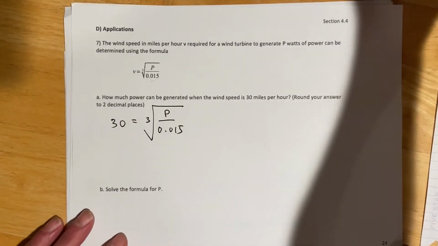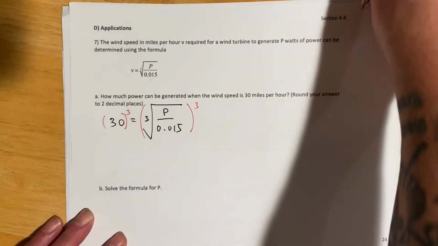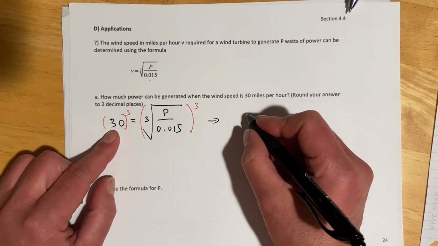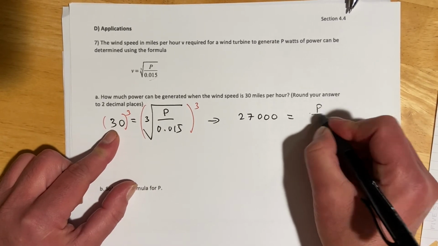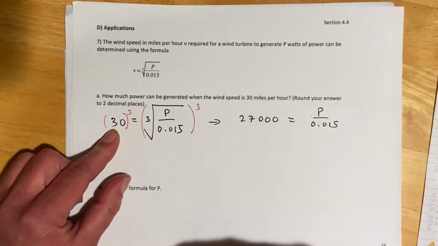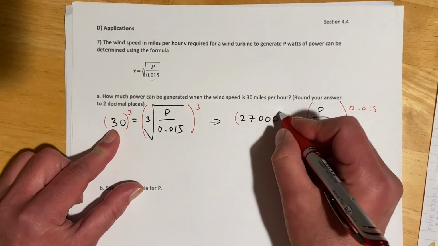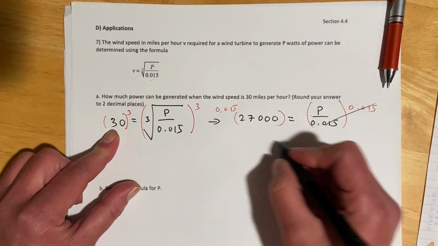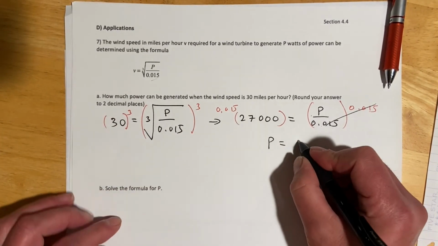So to solve that, we are going to add a cube root. So we're going to cube both sides. I'll sneak over here with it. So 30 cubed is 27,000 equals P over 0.015. And then we'll just multiply both sides by that 0.015. And then those cancel, and so then we get P equals, what did I get there? 450 watts.